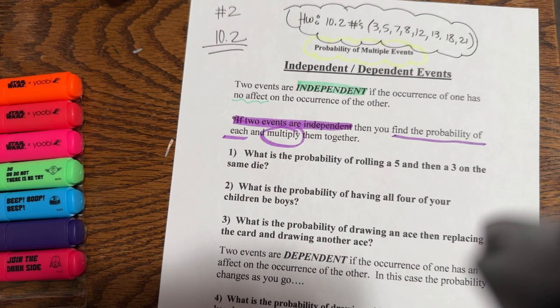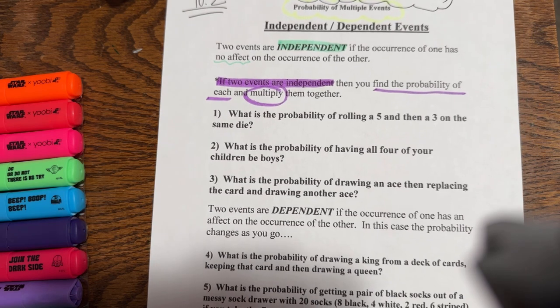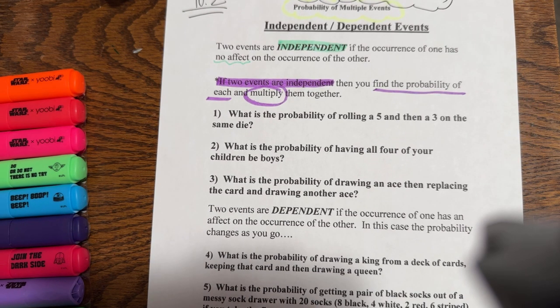Okay? So, when we're trying to find the probability of multiple things now, because we're looking at probability of multiple events, not just one event at a time now. When it's multiple events, if they are independent, to find the probability of them both happening, we multiply them together. That's what that means. Okay, so for instance, we have an example here, number 1. It says, what is the probability of rolling a 5 and then a 3 on the same die?